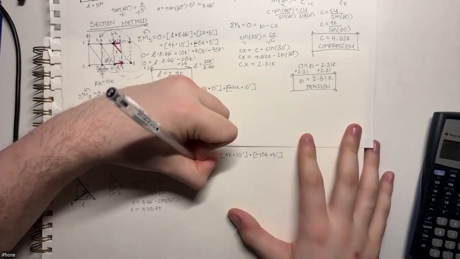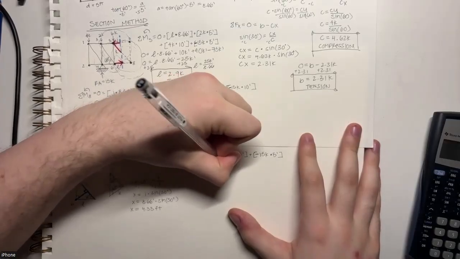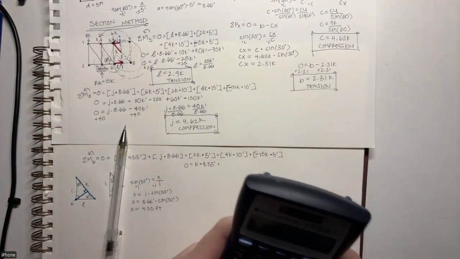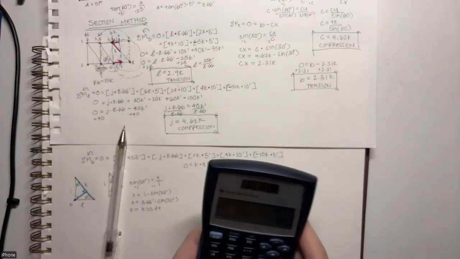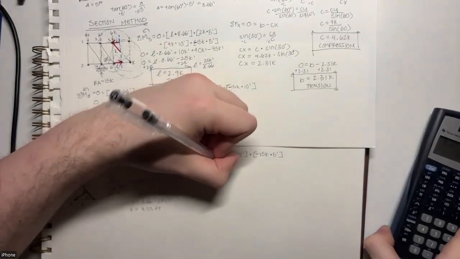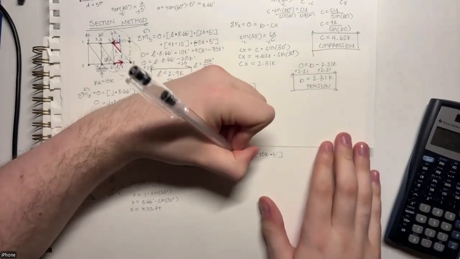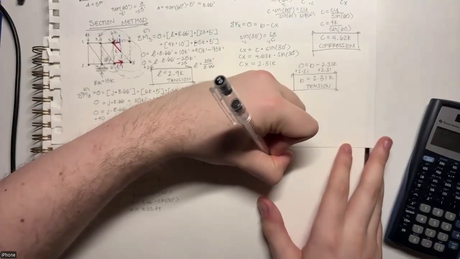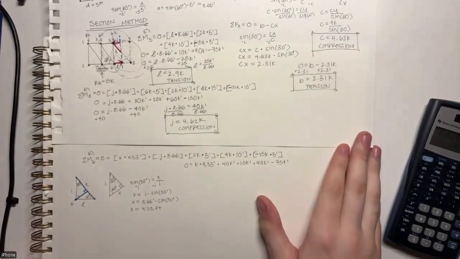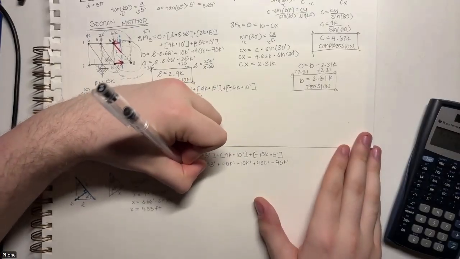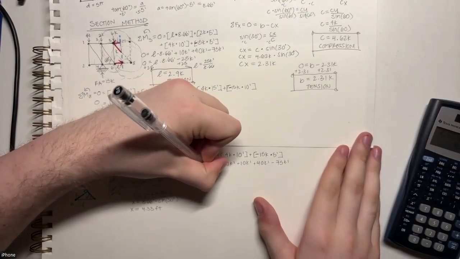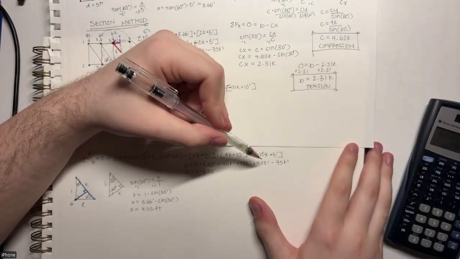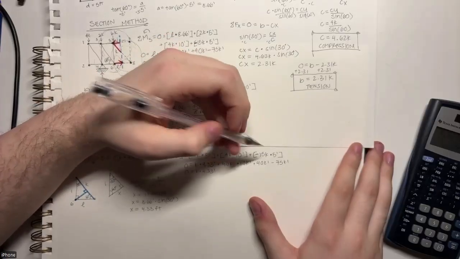0 is equal to K times 4.33 plus J times 8.66. So that's 4.62 times 8.66. That's 40 kip feet plus 10 kip feet plus 40 kip feet minus 75 kip feet. 0 is equal to K times 4.33 feet. And let's see, we got 40 plus 10 is 50, plus 40 is 90, minus 75.